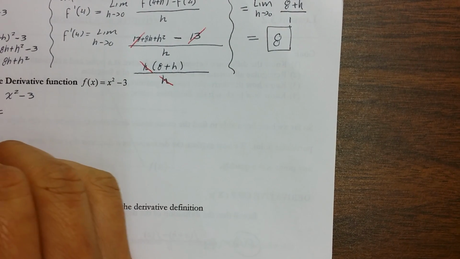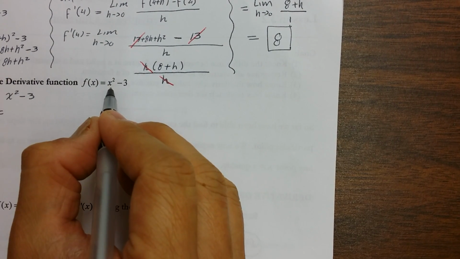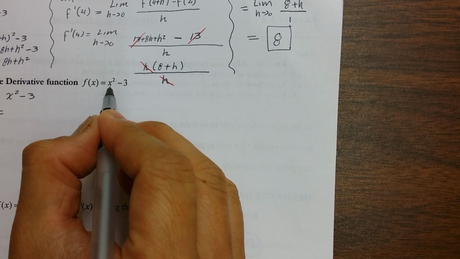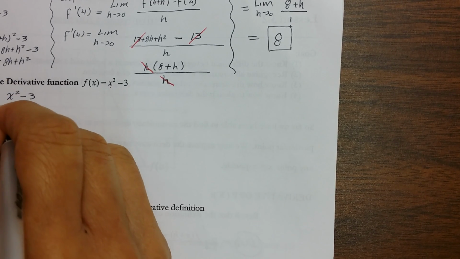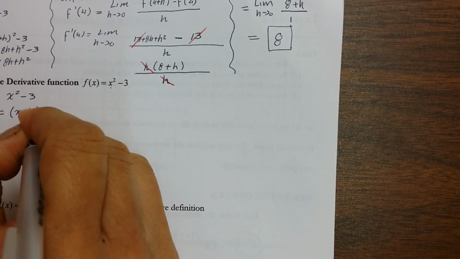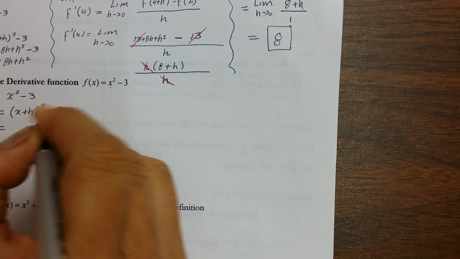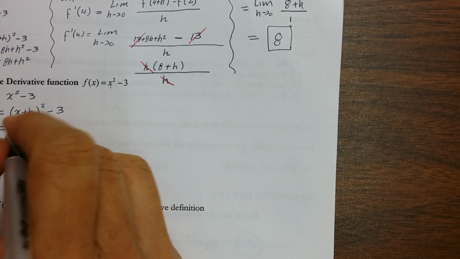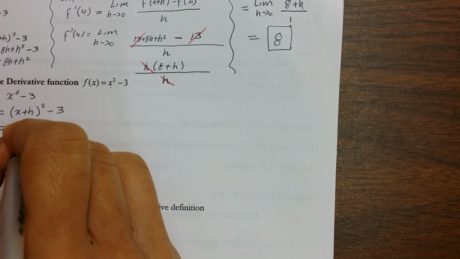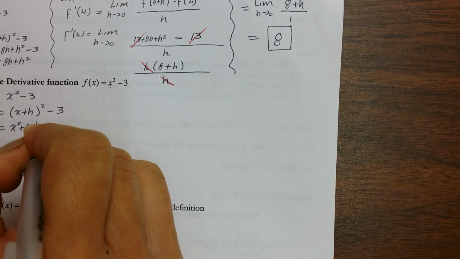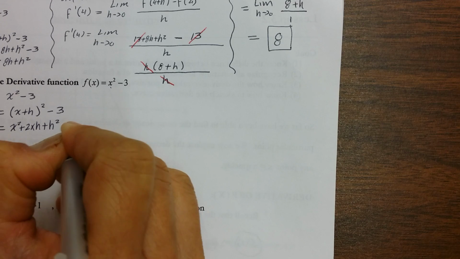All you have to do is find f of x plus h. So replace the letter x by x plus h. So x plus h squared minus 3. And then you have to do some work for this problem. If you FOIL, you're going to get x squared plus 2xh plus h squared minus 3.